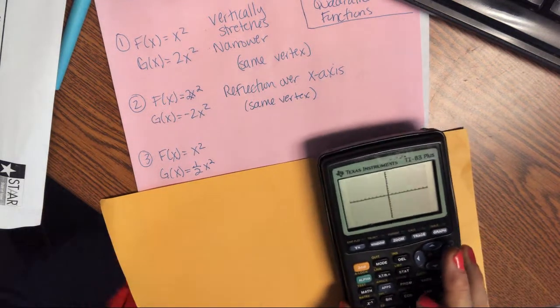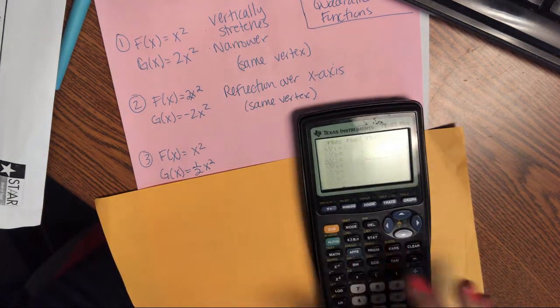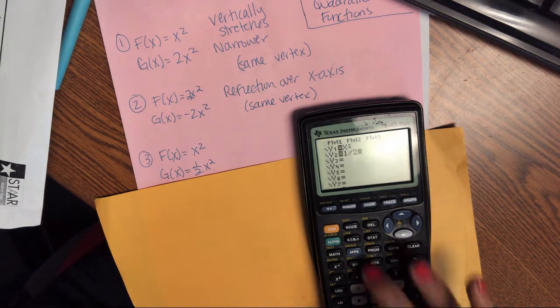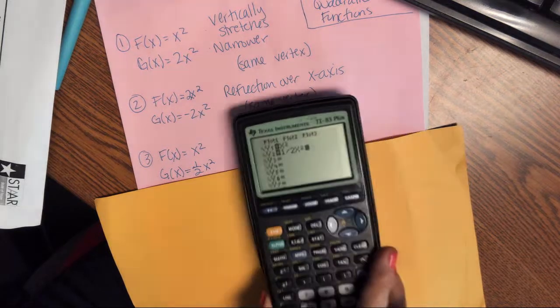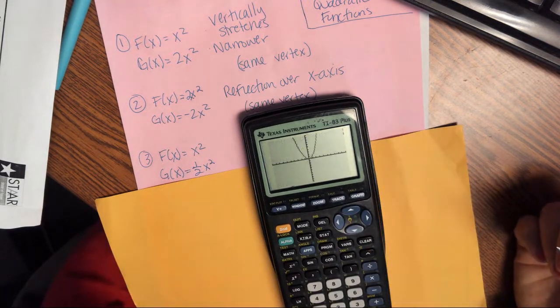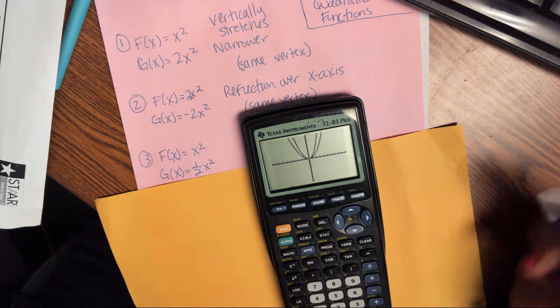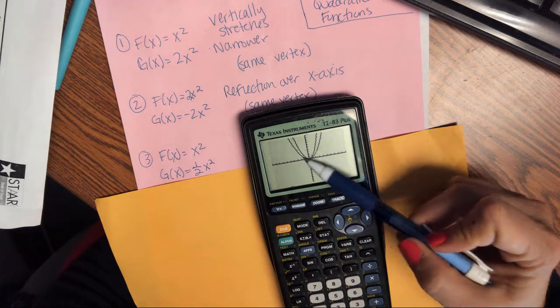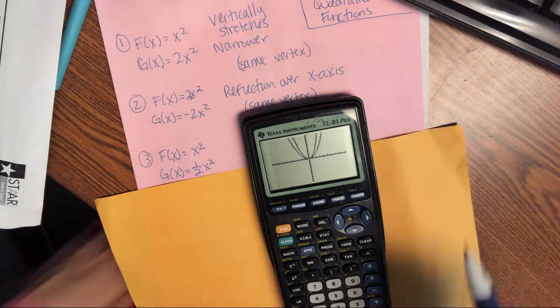I want you to make a prediction before we put it in our calculator. Okay, let's graph it and see if your prediction is correct. Okay, what did you notice this time? Hopefully you noticed the second one we graphed got wider than the first one.